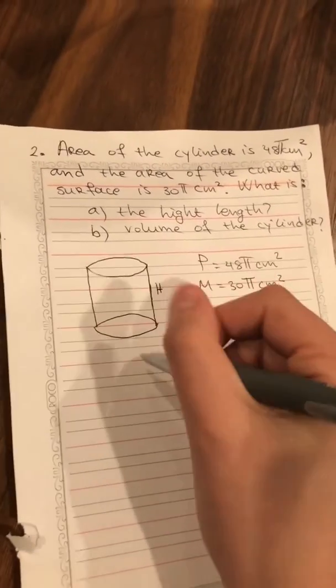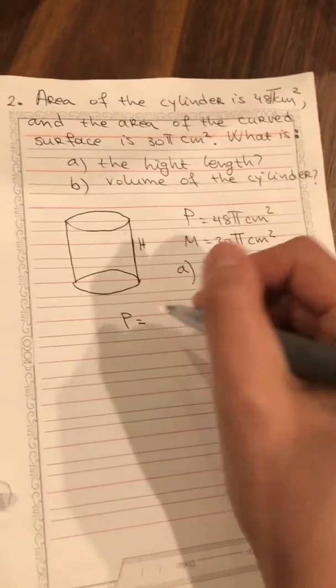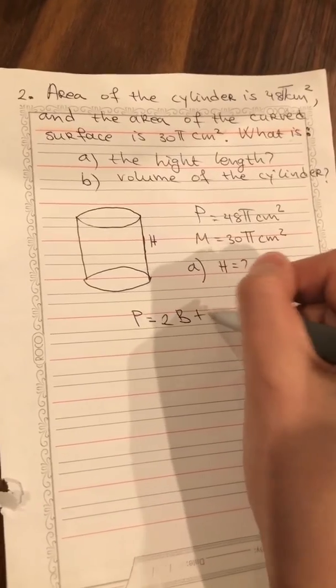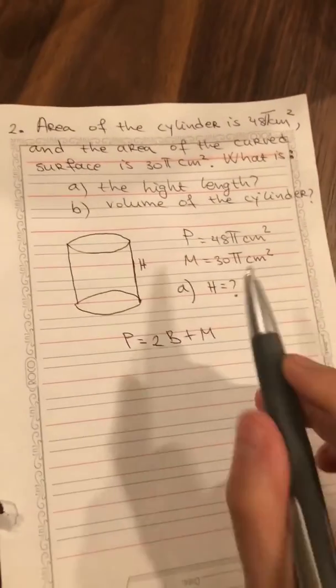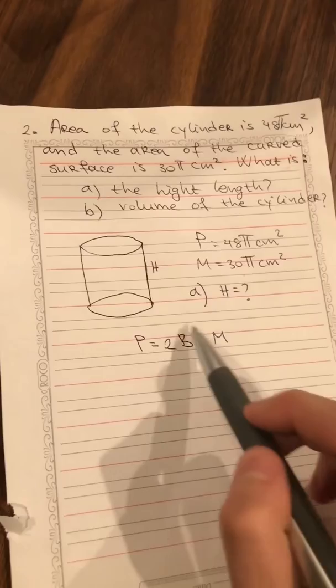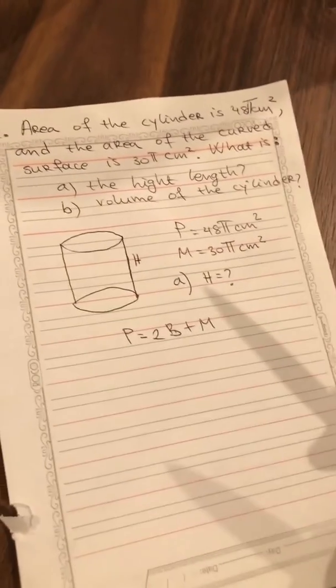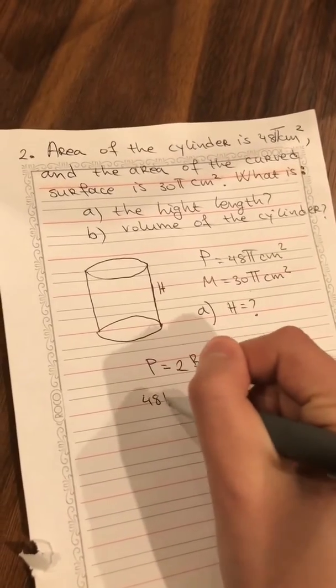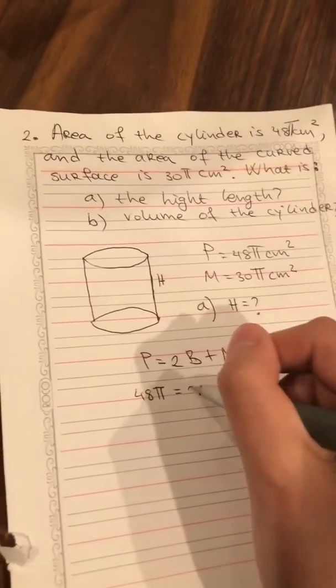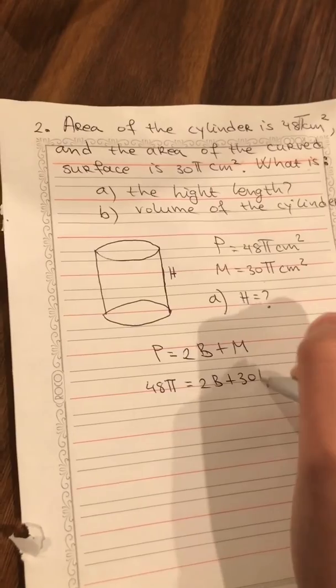As we know, the formula for the area is 2B plus M. So from this information we can easily find B. So 48 pi equals 2B plus 30 pi.